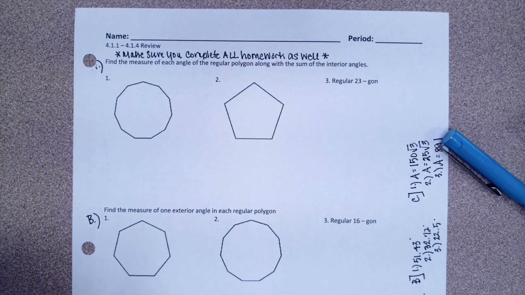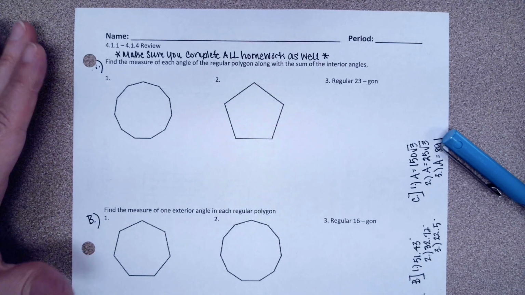This is your review sheet for your quiz, which should be on Friday. So I'm going to go through, I know the answers are on it, but I'm going to go ahead and work through it with you just in case you've got any questions. Hopefully this will clear that up for you.